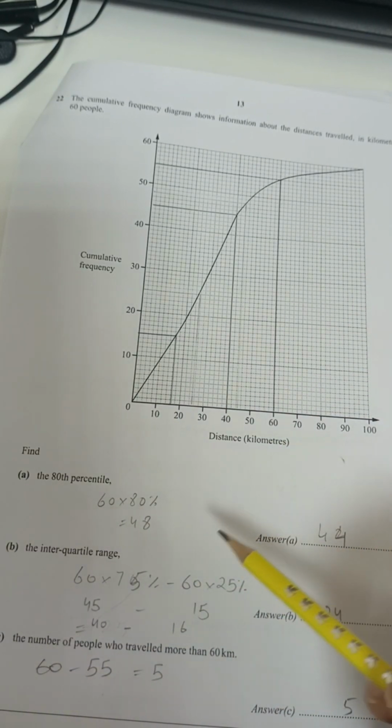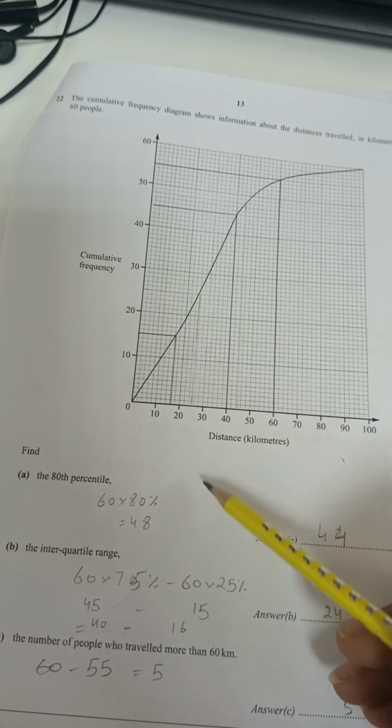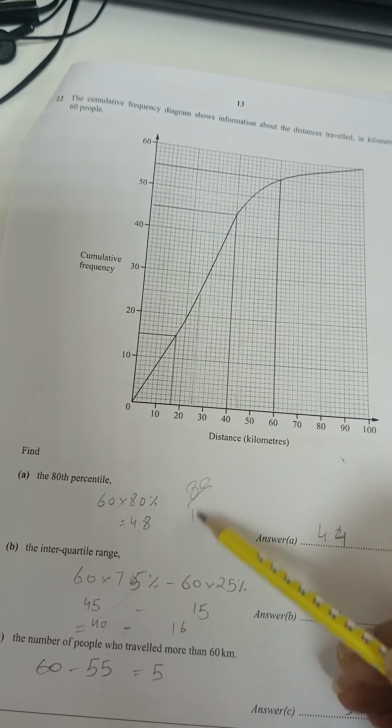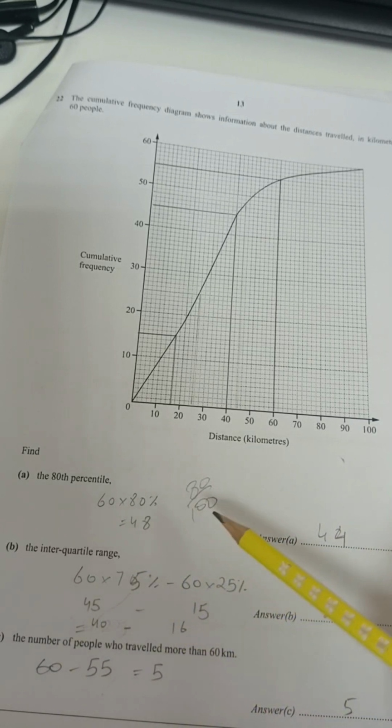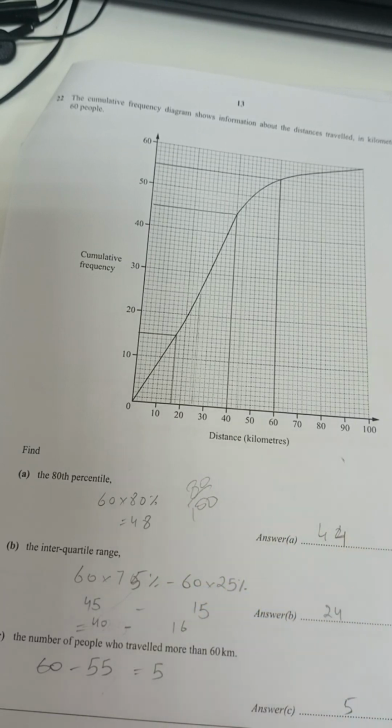And how do we get that 80% in numbers? It is simply 80 divided by 100. So 60 into 80 by 100 will give you 48.